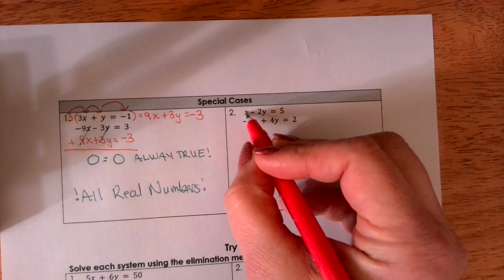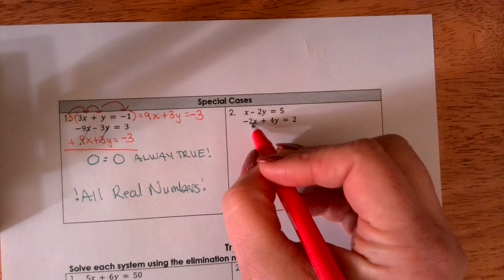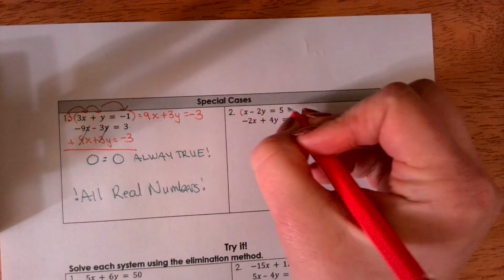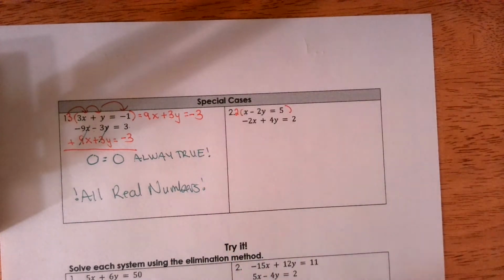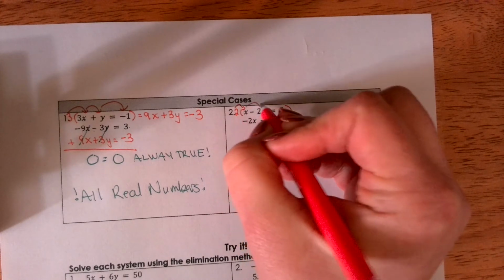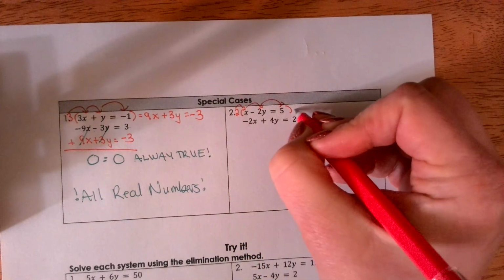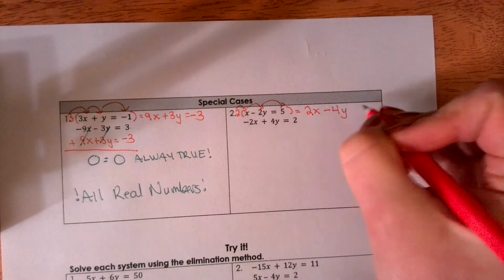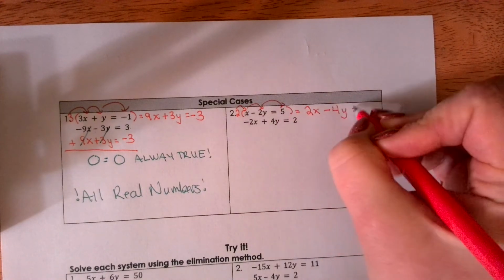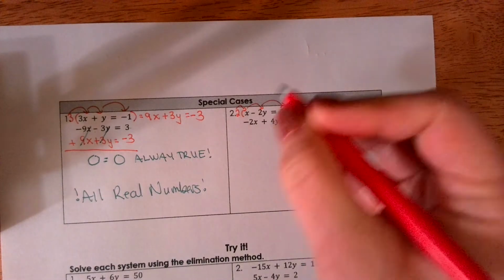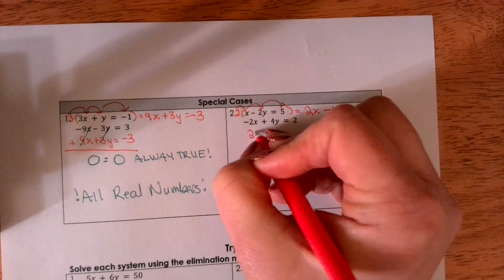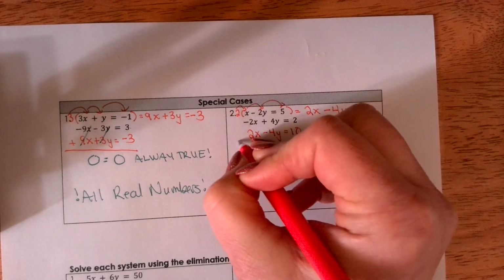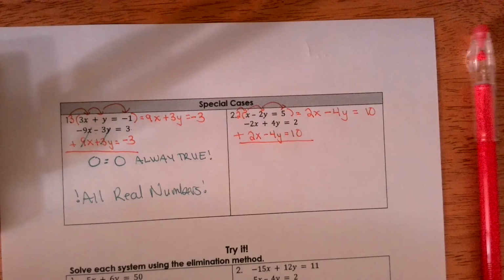I'm going to see that if I multiply a positive x times 2, I will get 2x minus 2x. So I'm going to multiply my top equation by 2 to get what I need to do for elimination. I got 2x minus 4y equals 2 times 5, 10. I'm going to bring that equation down here, line up my variables. 2x minus 4y equals 10. I'm going to add these two.